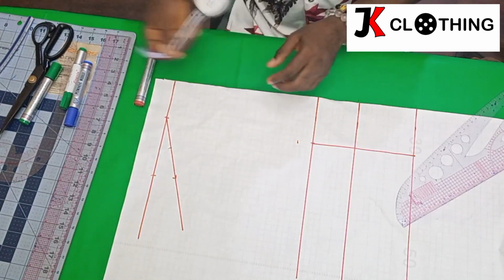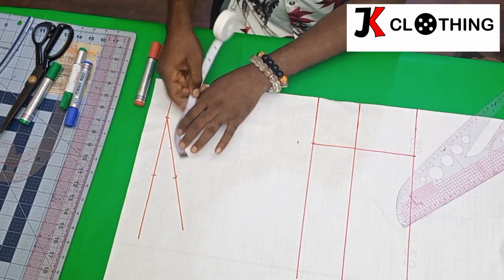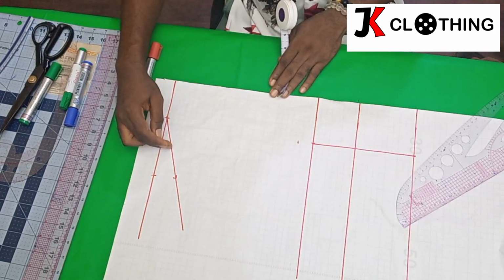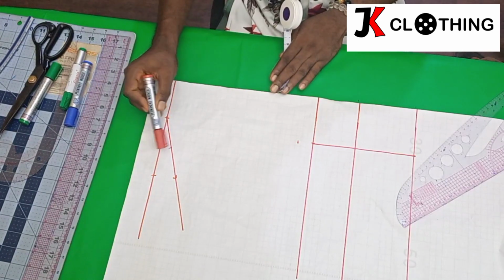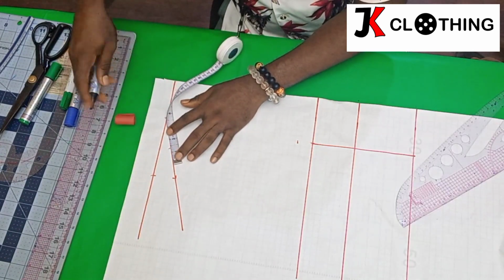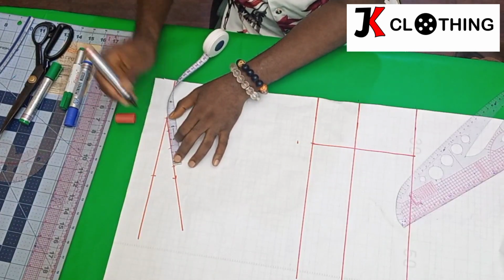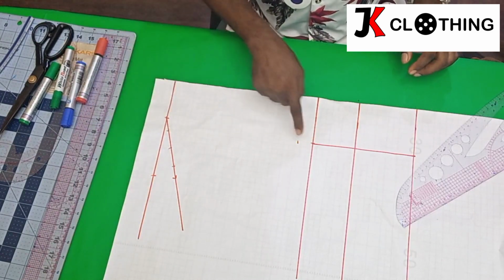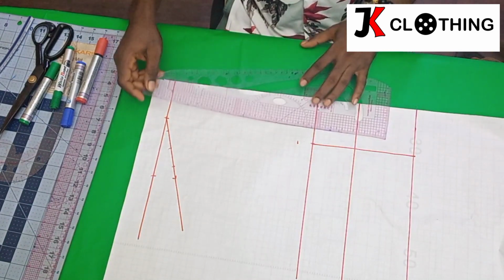And so we are doing 2.75 because the bust is 34. We divide 2.75 into 2, and we have 1.38 on both sides of the shoulder length midpoint that we have here. So this is 1.38, and this is 1.38 on the other side. After this is done, we'll join both lines to where the shoulder dart is supposed to end. That is 1 inch above the bust point.